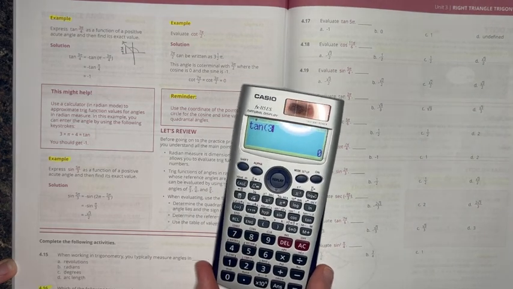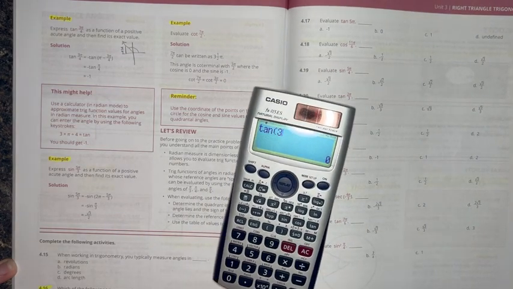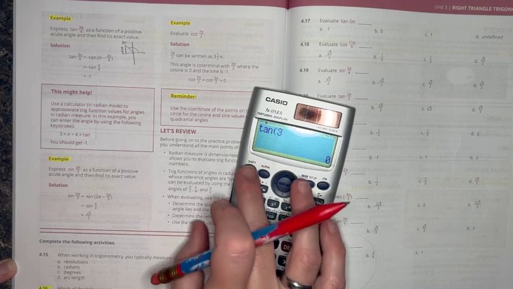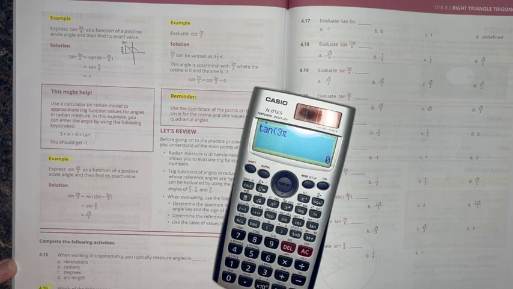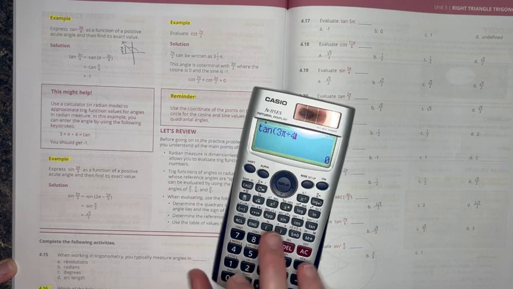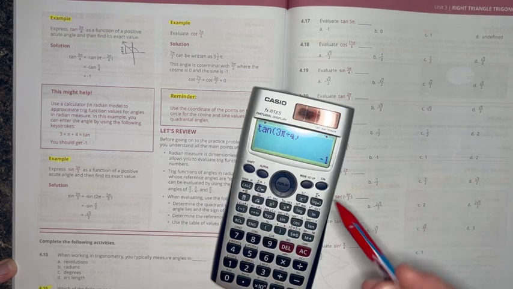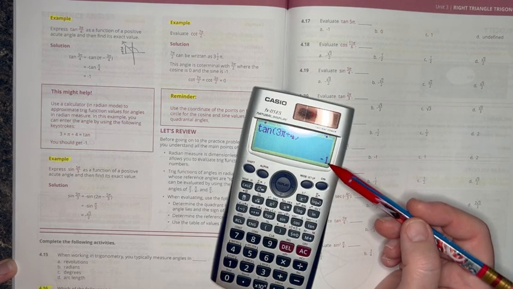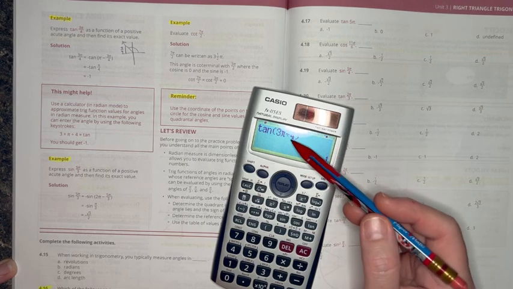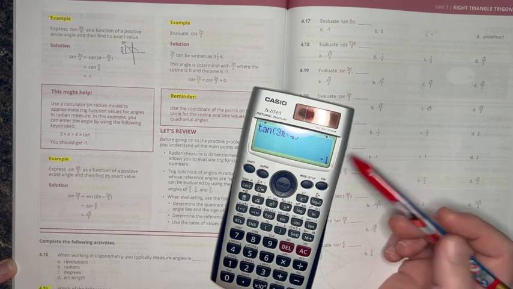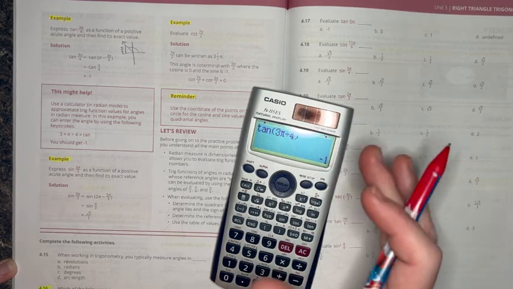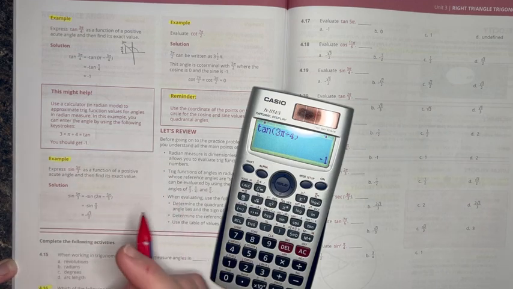I see that you can't really see. So I got the tangent of 3. The pi is right here. Okay, so I'm going to do shift and that button, 3 times pi divided by 4, close my parentheses and hit equal. Boom. The answer is -1. So that did work out for us.